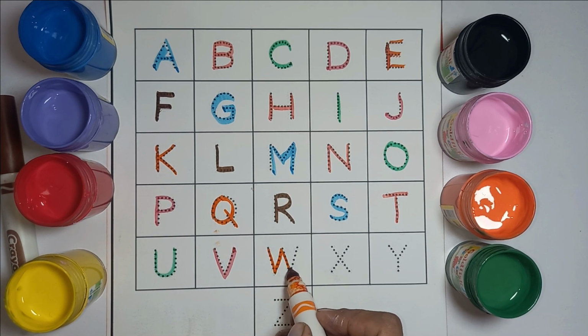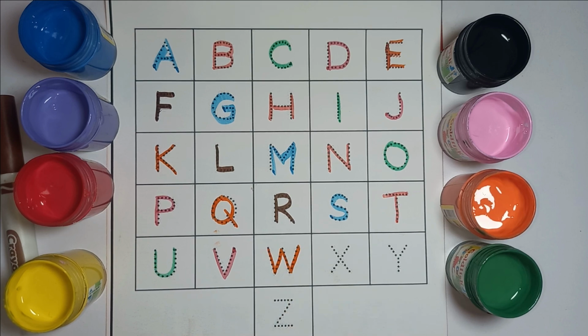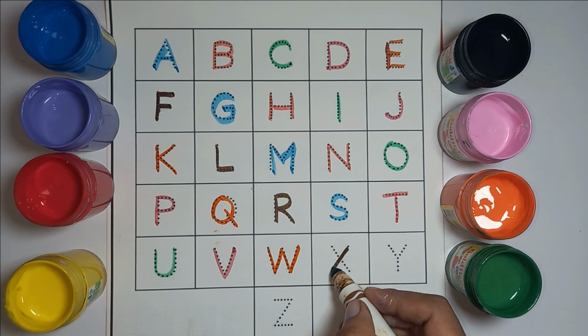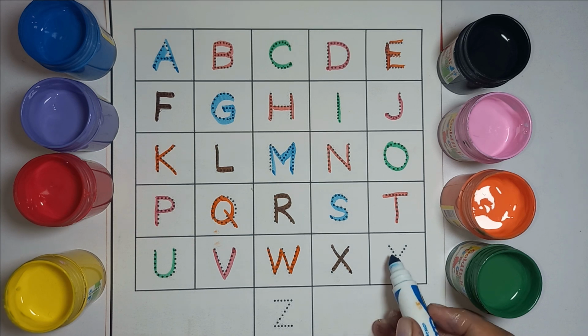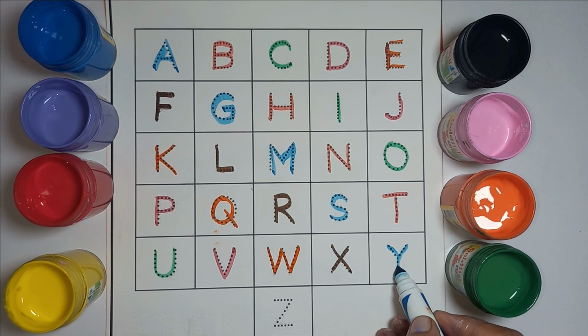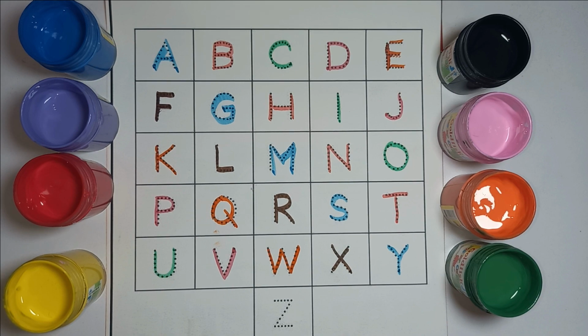W for water. Brown color. X for X-ray. Blue color. Y for yak. Green color. Z for zebra.